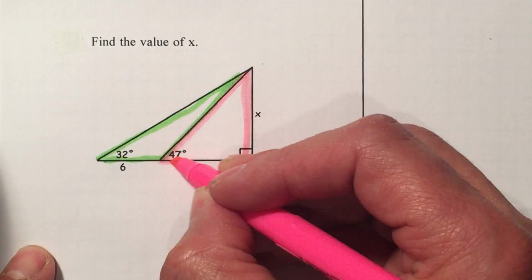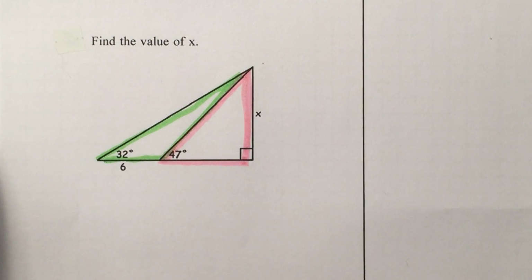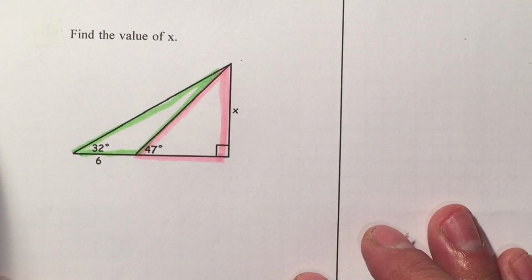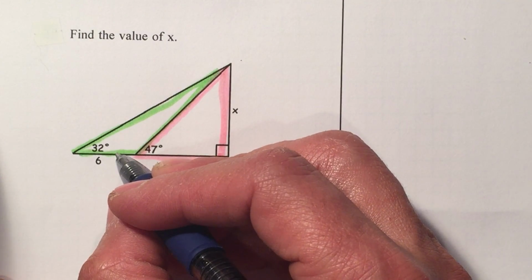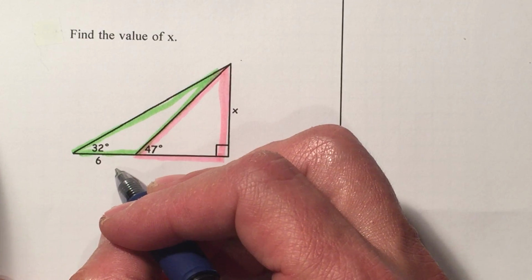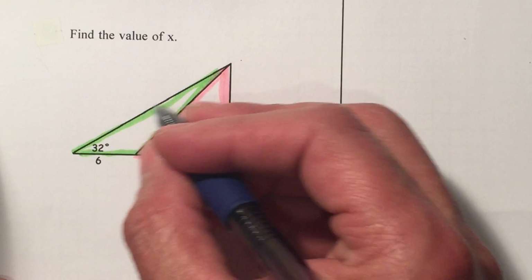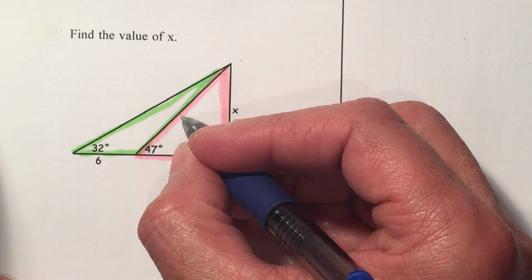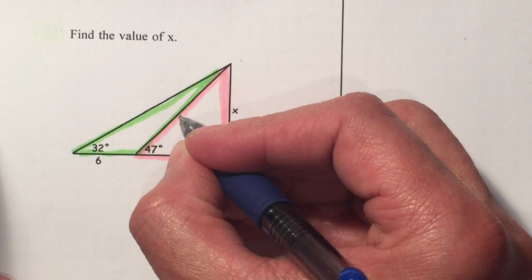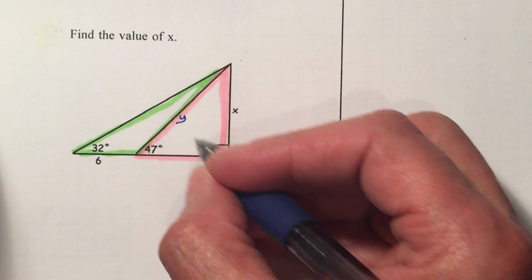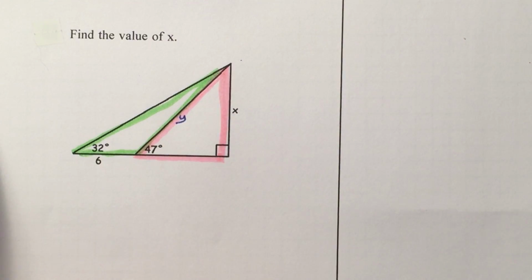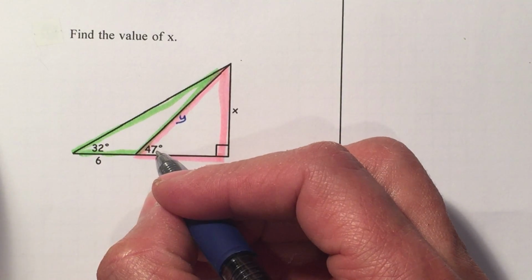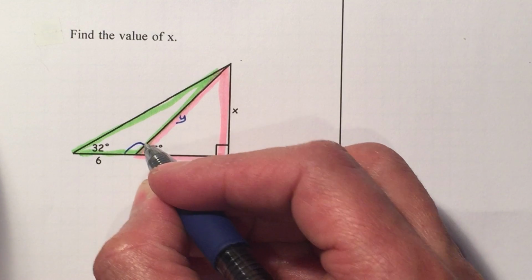And there's several ways of solving this problem. We actually solved it back in Unit 3 in a different manner. But in this case, since we now know the law of cosines, I'm going to use the green triangle to find this angle here, this side here, and we'll call that y. And once I find y, since this is a right triangle, I can use SOHCAHTOA to find the value of x.